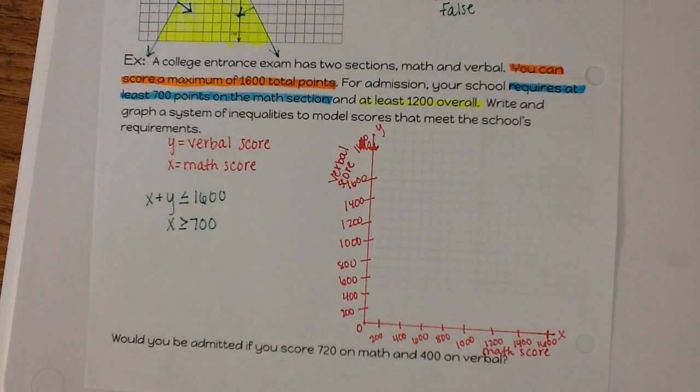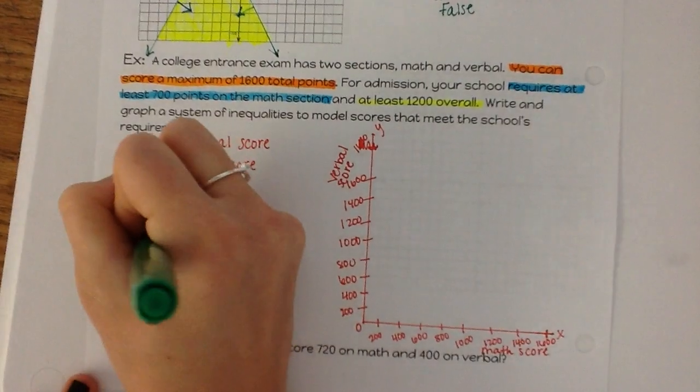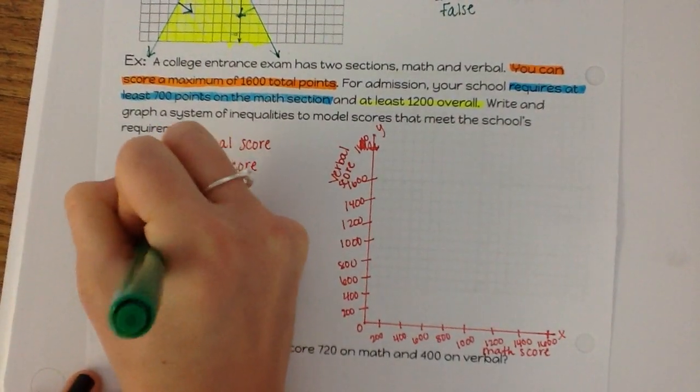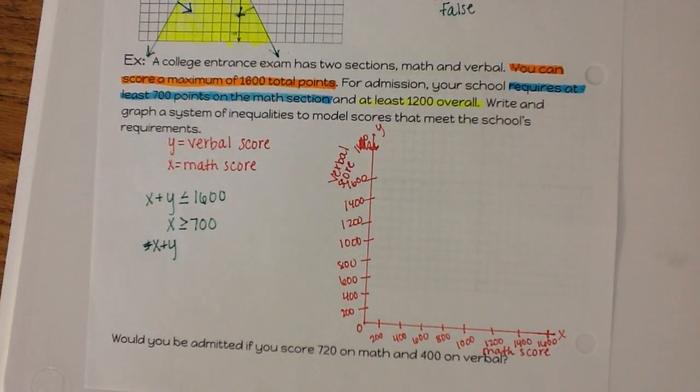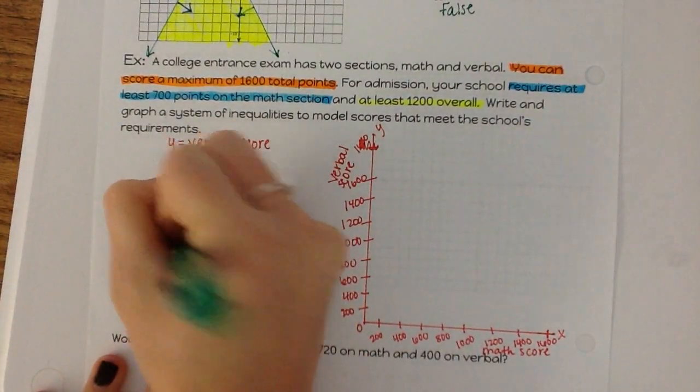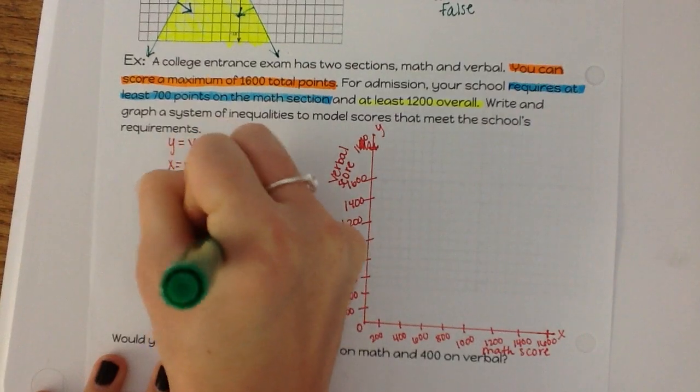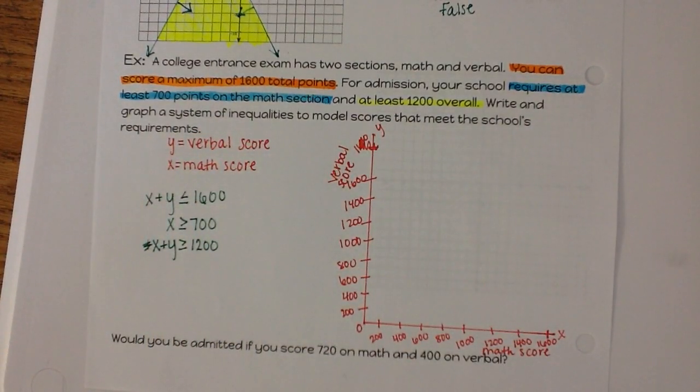Our third one, it says that your school is going to require a 1,200 overall score. So that is going to be our math plus our verbal. And if we have at least, we can be greater than or equal to that. So we have x plus y is greater than or equal to 1,200. So these are our system of inequalities, and those are the 3 we're going to work with.